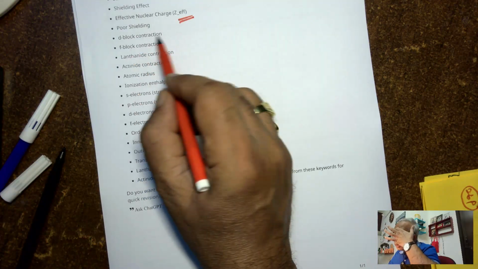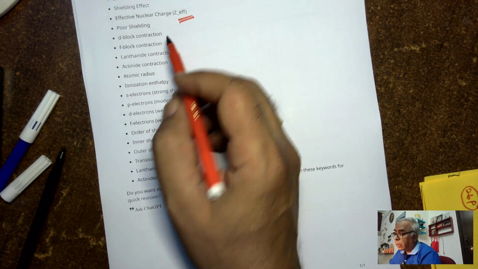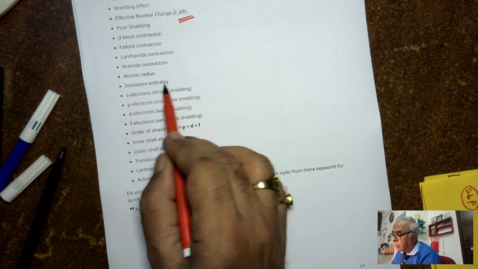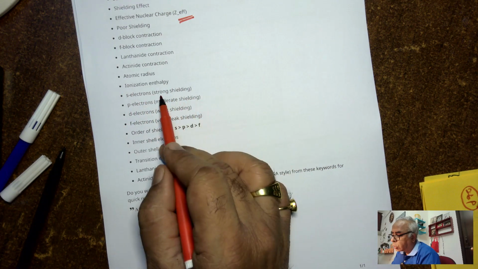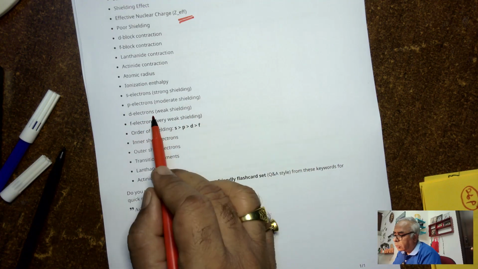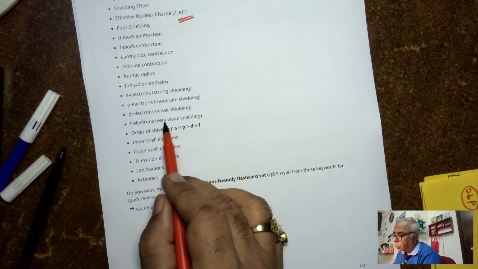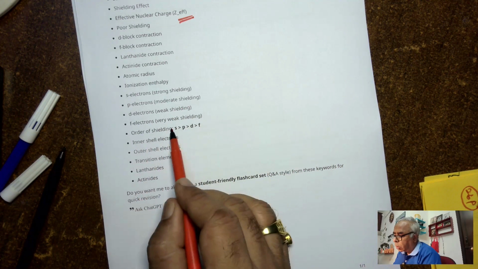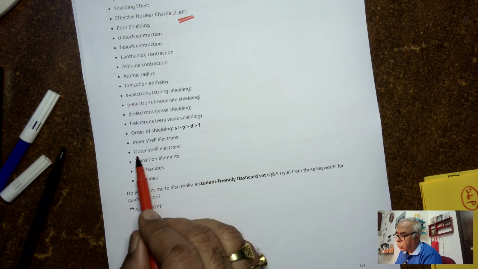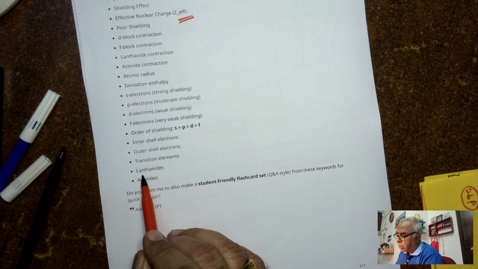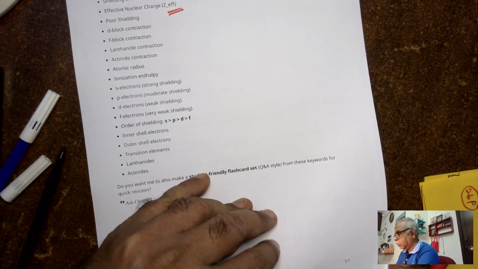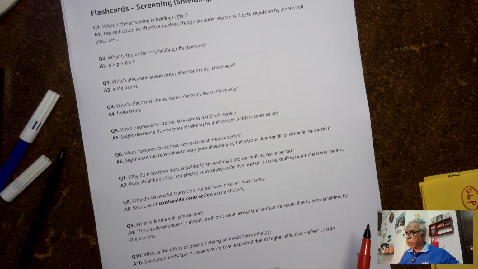Poor shielding, d block contraction, f block contraction, lanthanide contraction, actinide contraction, atomic radius, ionization enthalpy. s electrons have a strong shielding effect, p electrons moderate shielding effect, d electrons weak shielding effect, f electrons very weak shielding effect. So the order of shielding: s is greater than p is greater than d is greater than f. Inner shell electrons, outer shell electrons, transition metals or elements, then lanthanides, actinides. These are the keywords you have to remember.